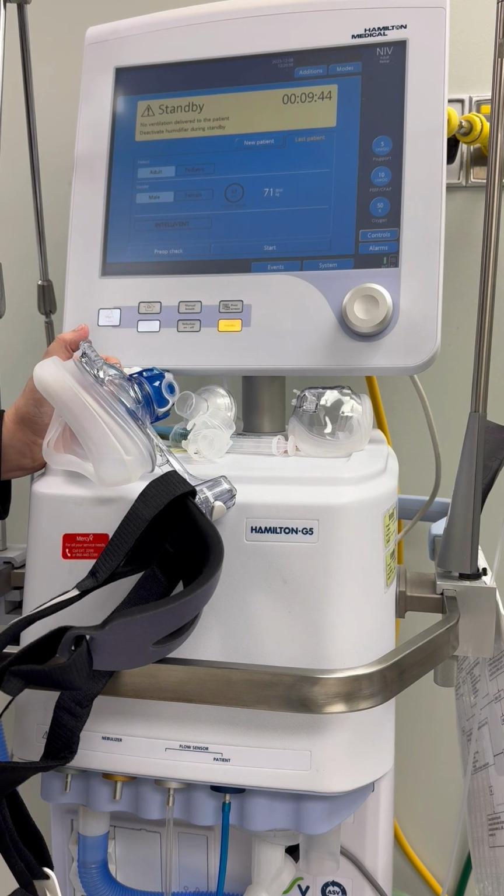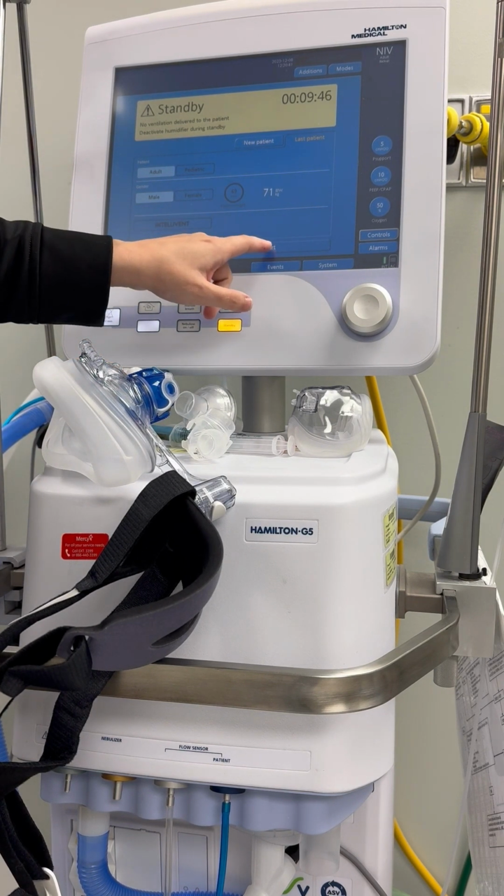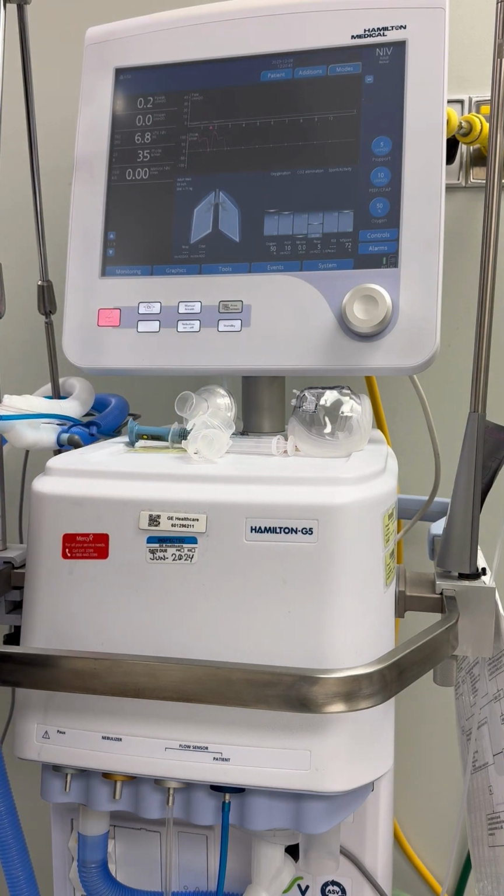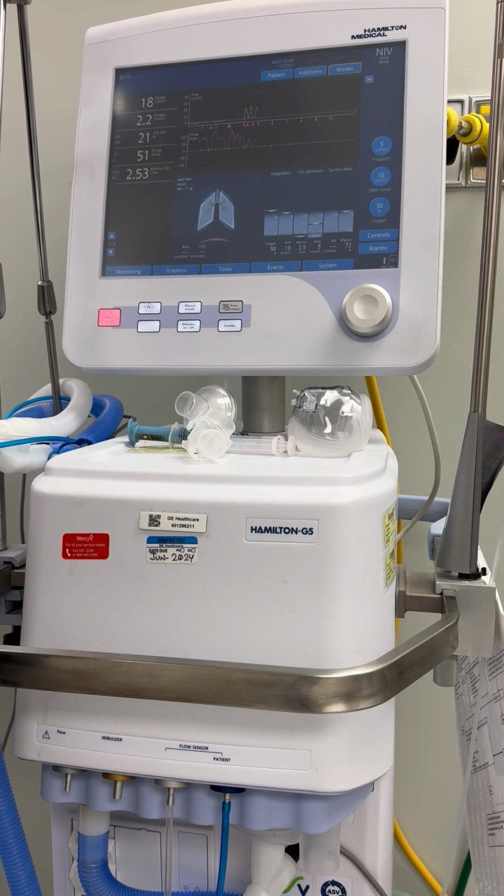So when you're ready to place it on the patient, you will hit the start button. So as you can see, your screen looks very similar to what you're going to see in an invasive mode. It looks exactly the same. So here you can see all of your data.